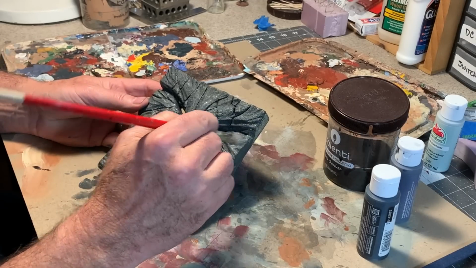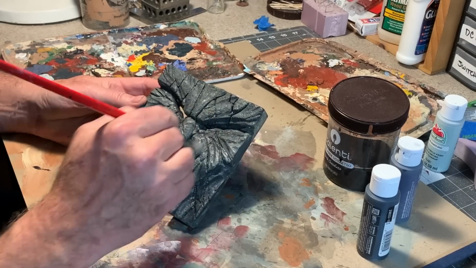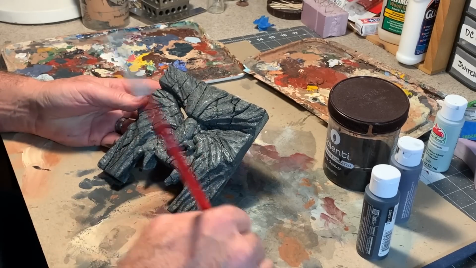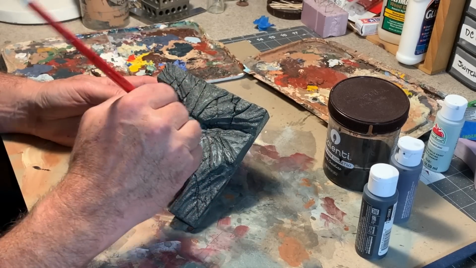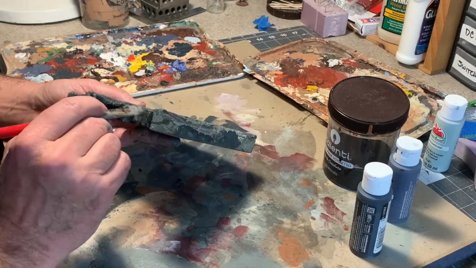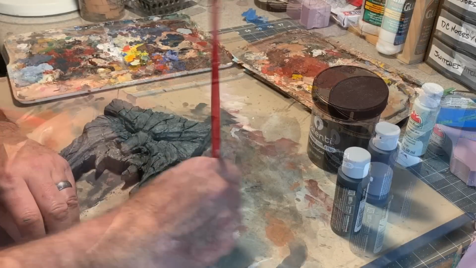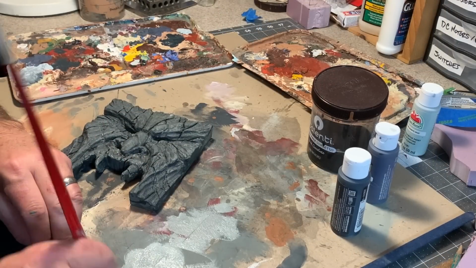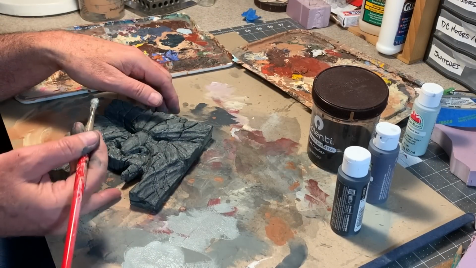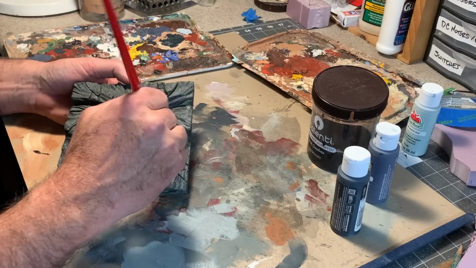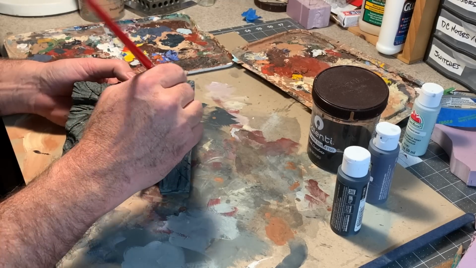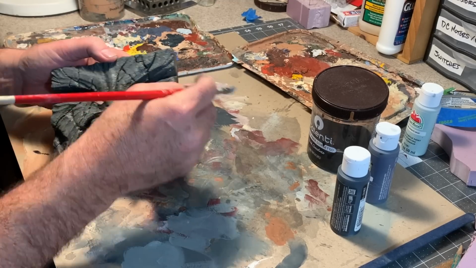Now I can go back and dry brush over everything with the original base color. I don't want to lighten it too much at this stage. Now I've got a slightly lighter shade of gray, mixed a little bit of granite gray in with that pewter. Come back over certain areas, like his cheekbones here.